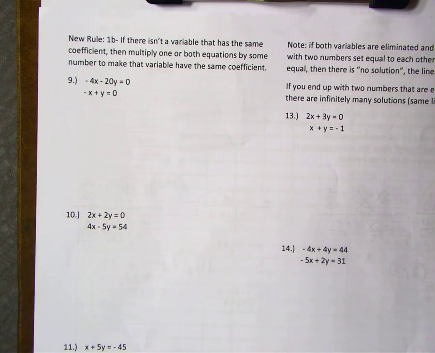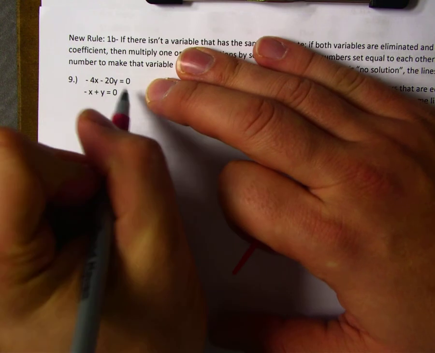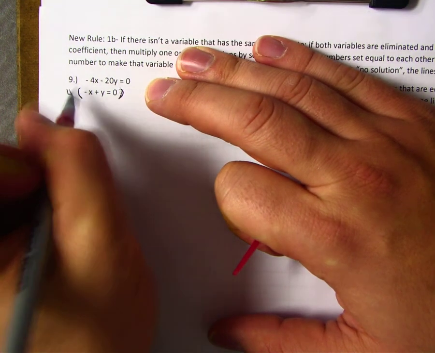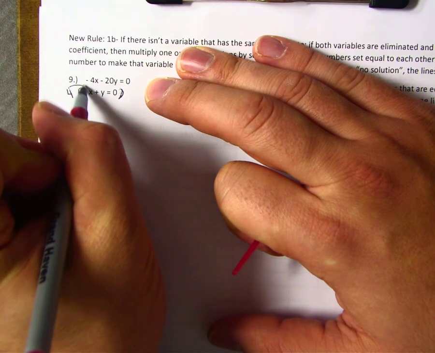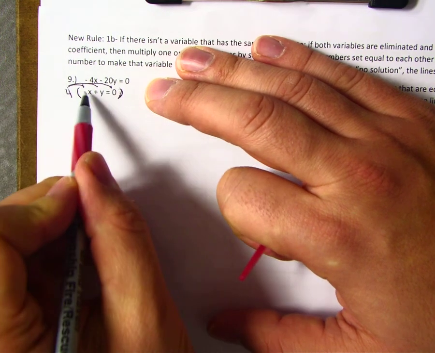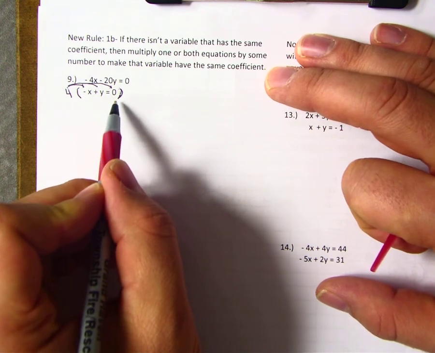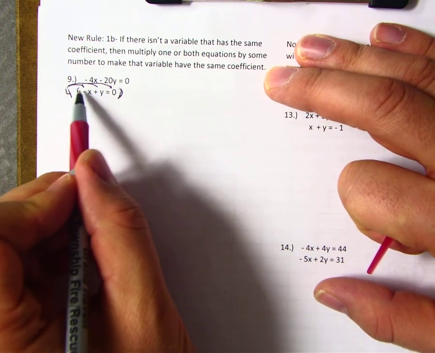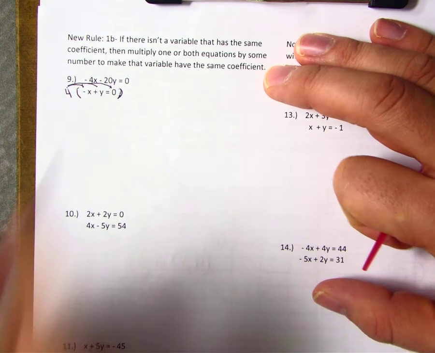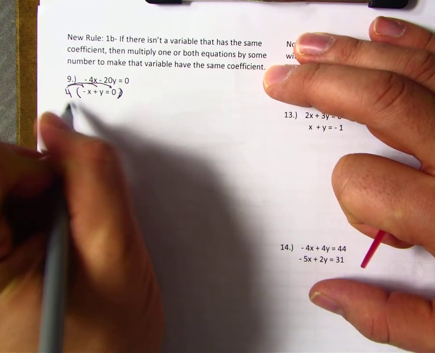I always go with whatever I can multiply by that's the smallest number. So if I multiply this bottom one right here by 4, I've got to multiply the whole thing by 4, all 3 of these, the x, the y, and the constant. Then our x values will be the same, and then we can do our elimination. So negative 4x, I'll multiply these out.